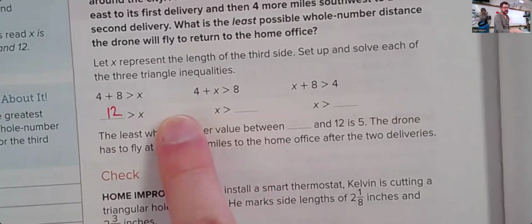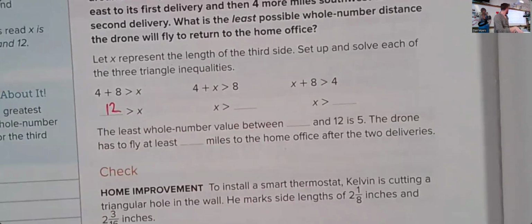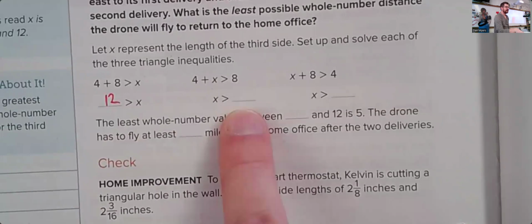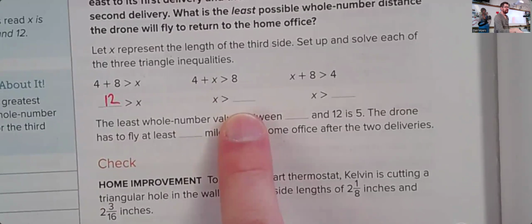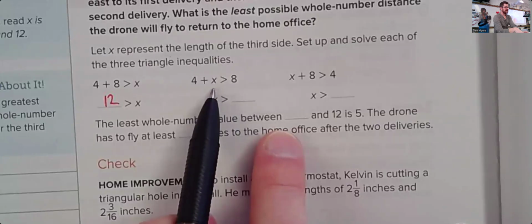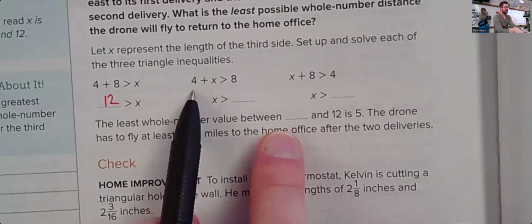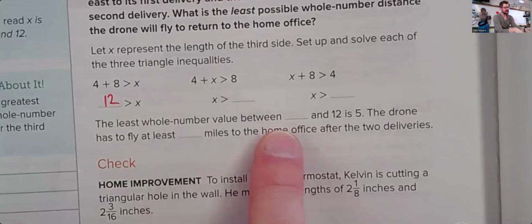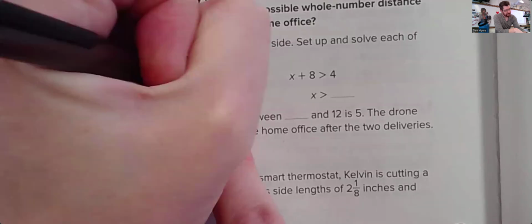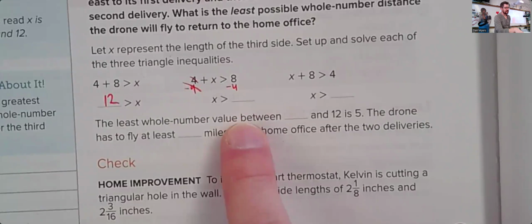If x is either the shortest or the middle length, x has to be greater than what? If we're solving an inequality, we have to get x by itself. So what needs to happen to get x by itself here? Yeah, minus 4. Which means that x has to be greater than 4.